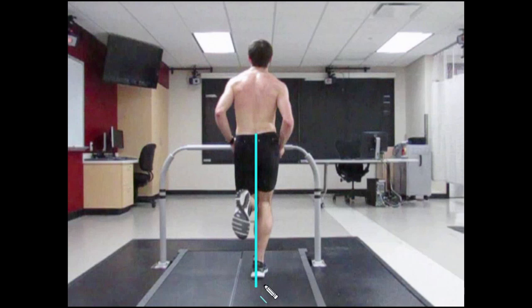So if an individual is running at high speeds, near sprinting speeds, the foot will typically cross over this midline. At slower running speeds, the foot will either be close to the line or just adjacent to it on the right side, in this case, of the line.